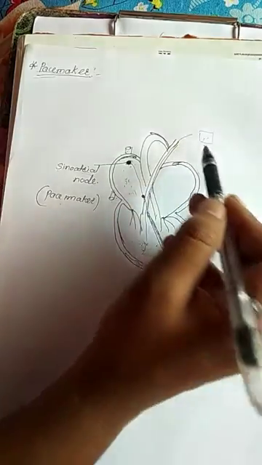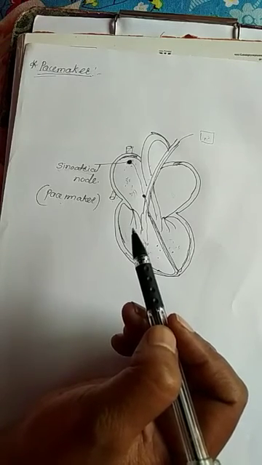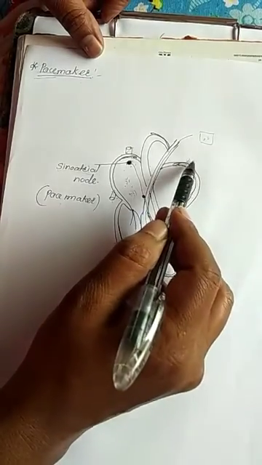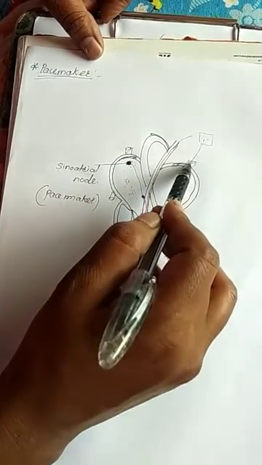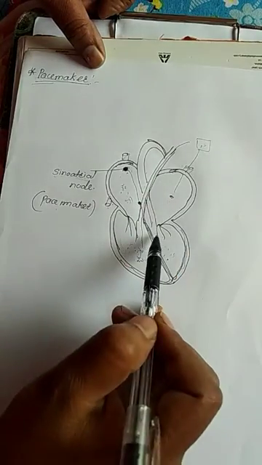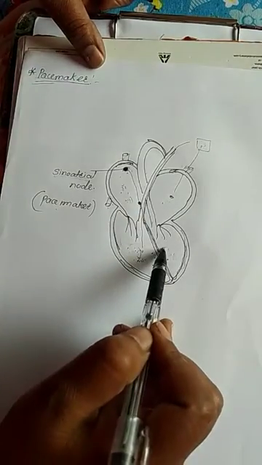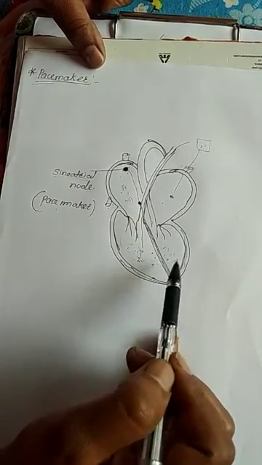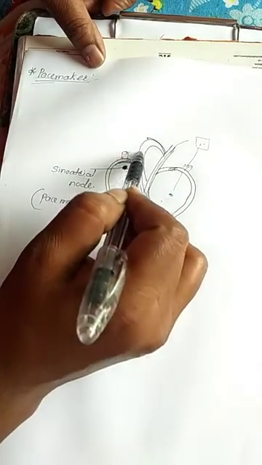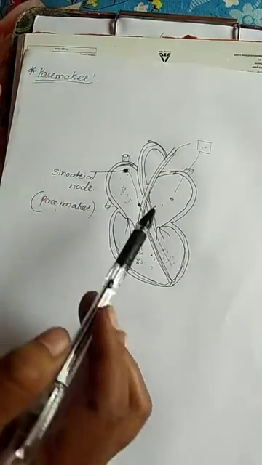In the lungs, the blood takes oxygen and throws out the carbon dioxide, and the blood becomes oxygenated. Then there is the pulmonary vein. Through the pulmonary vein, oxygenated blood enters the left auricle. Through the bicuspid valve, the blood passes from the auricle to the ventricle. When the ventricle contracts, the blood passes through the aorta to all parts of the body. Got it, student? What is meant by pacemaker?